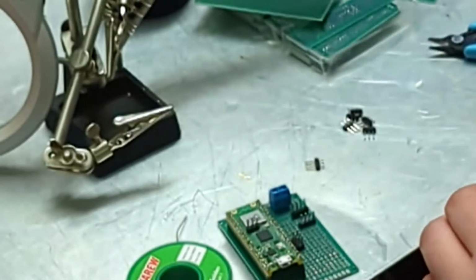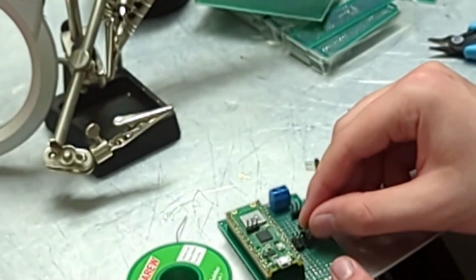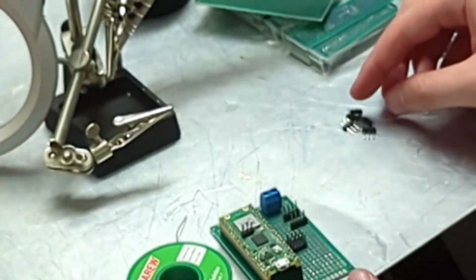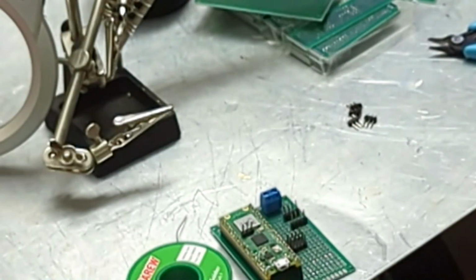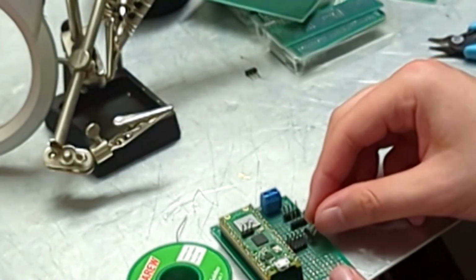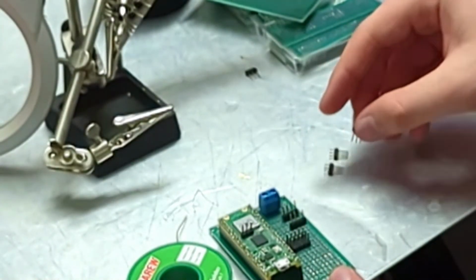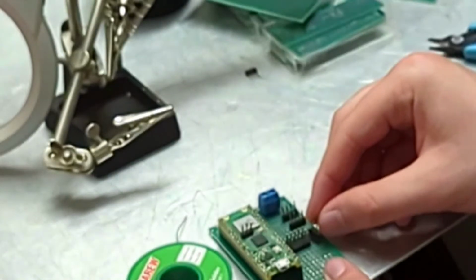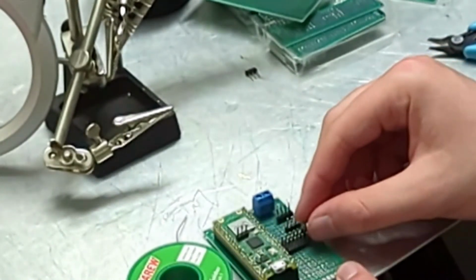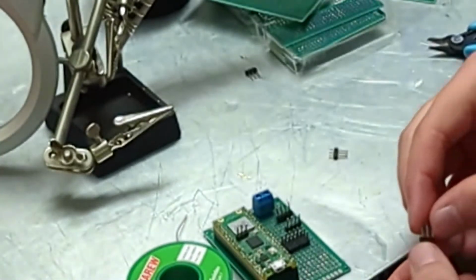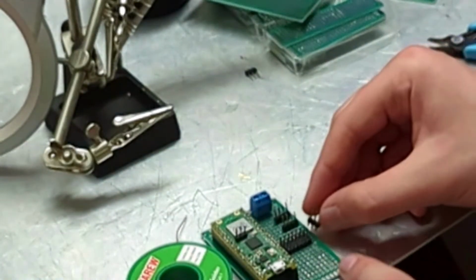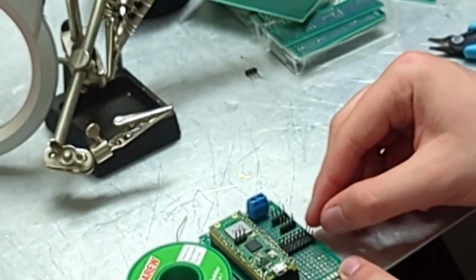The reason I want to lay out the board like this before I solder anything is because I really want to know that A, I'll have space, and B, I really want to have space for the target electronics that control the target.